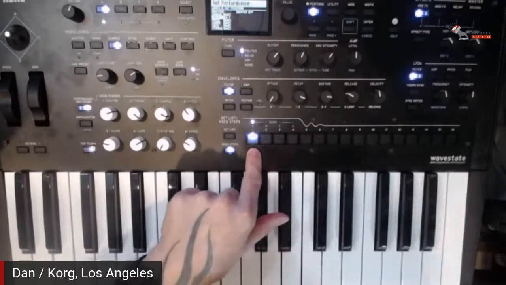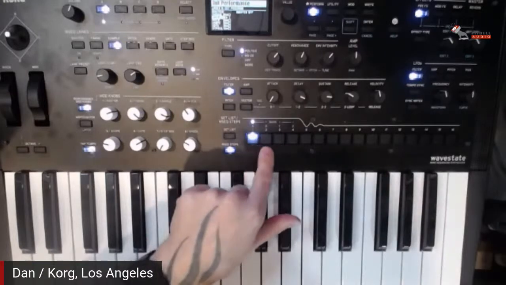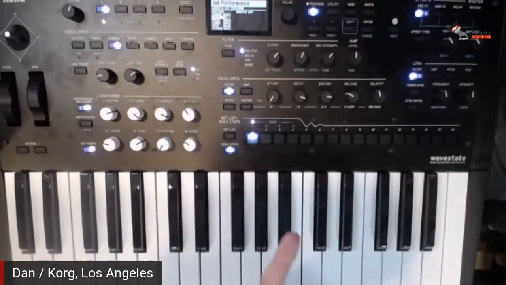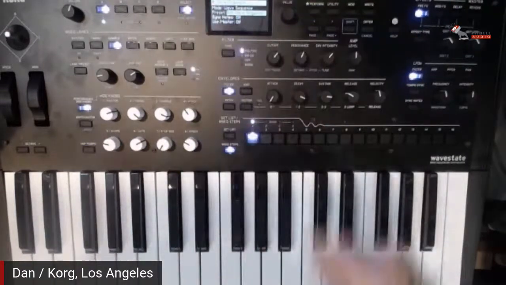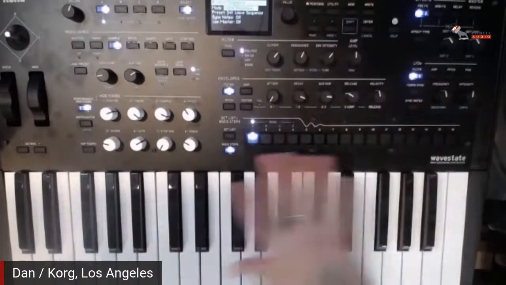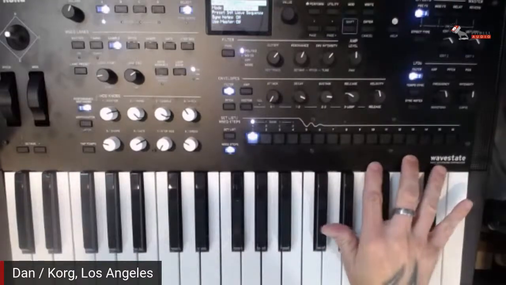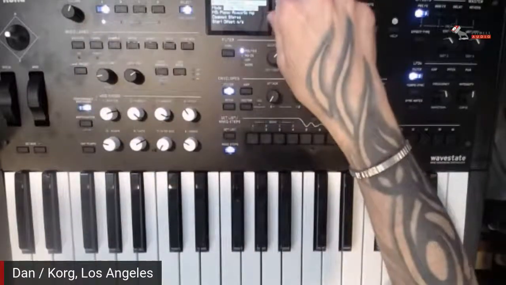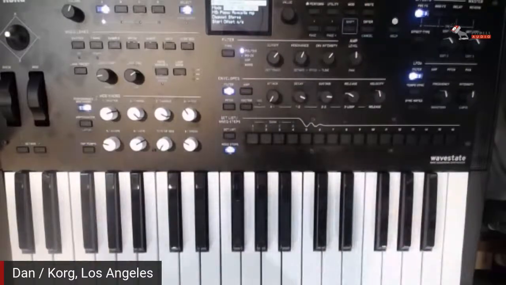So you can see we're alternating between two steps. So we've got basically two samples that are sequenced. Okay. With the Wavestate, you can work in two modes. You can work with wave sequences on a layer, or what Caleb was asking, a multi-sample.